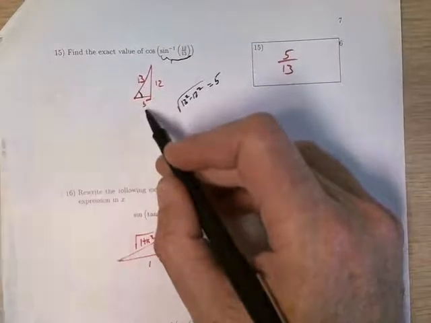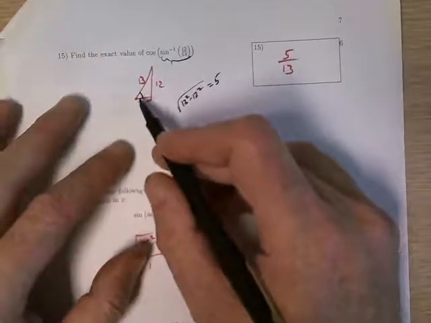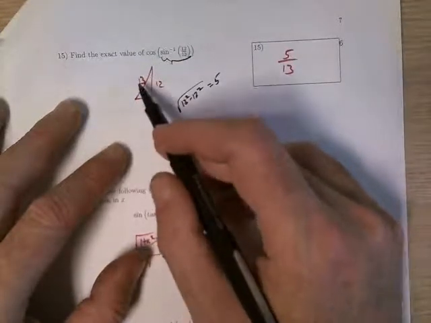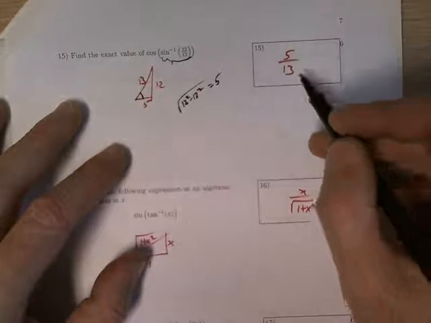I can now say what all of the trig functions of this angle are. In particular, I want the cosine of that angle. The cosine is the adjacent over the hypotenuse, 5 over 13.